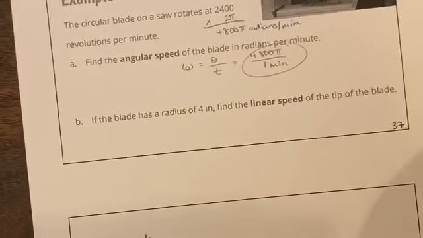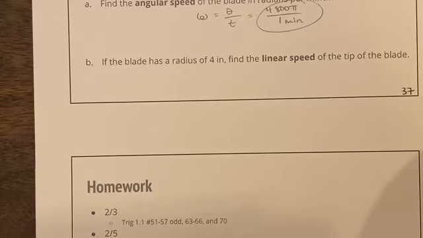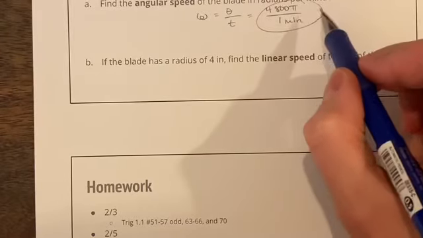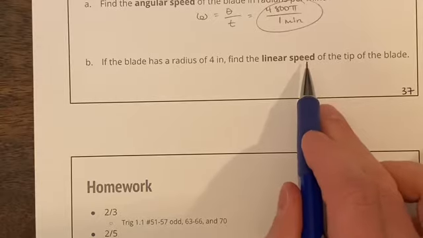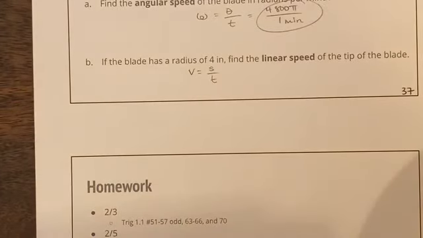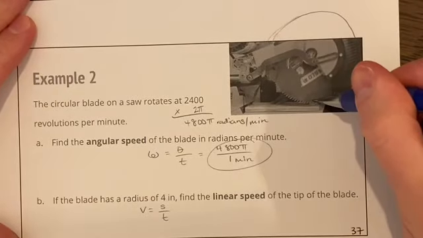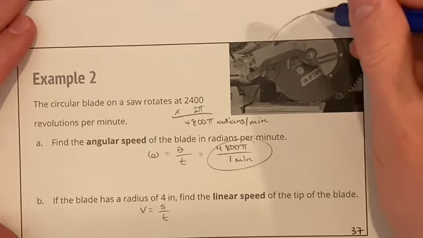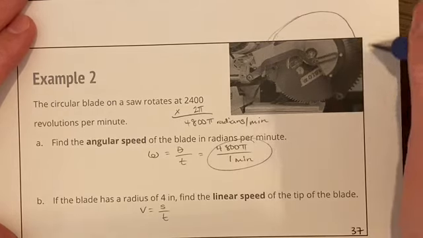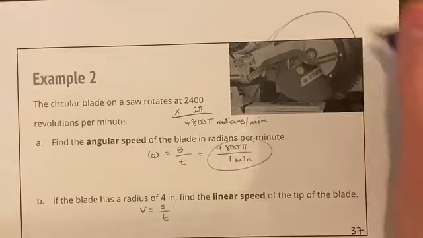It says now, if the blade has a radius of 4 inches, find the linear speed of the tip of the blade. So we've covered how many radians this blade is going to cover every single minute. But now we want to figure out the linear speed. So remember, linear speed was v is equal to your arc length over your time. So what is the arc length? In this problem, to figure out the arc length, you would have to find the distance around the circle and do that 2,400 times. Whatever you find is your distance around your circle, or essentially your circumference, you'd multiply that by 2,400, and that would be your arc length.